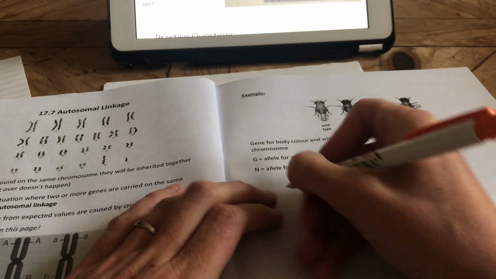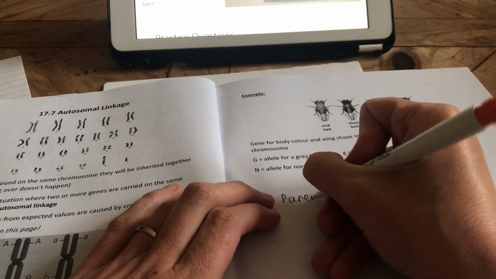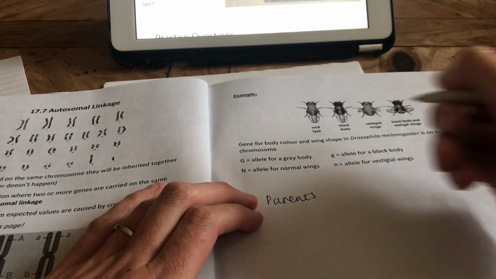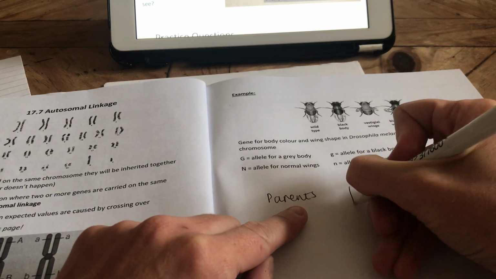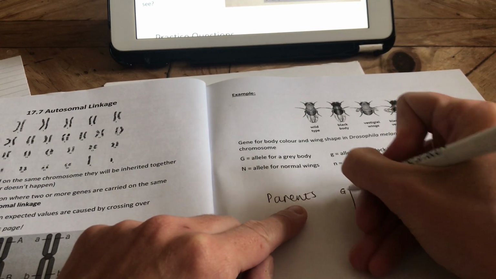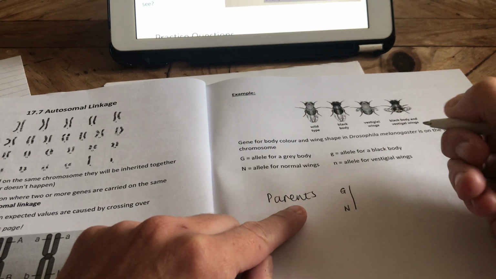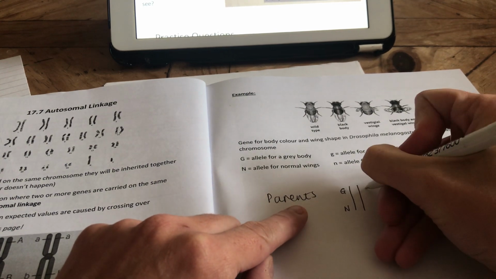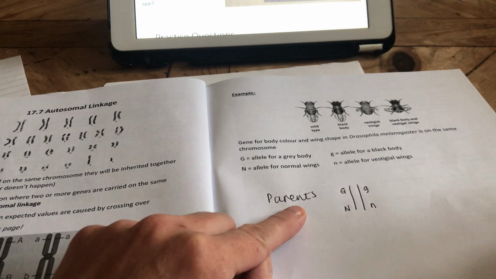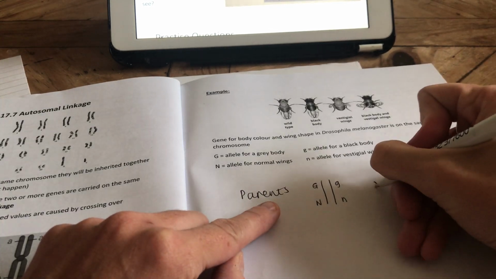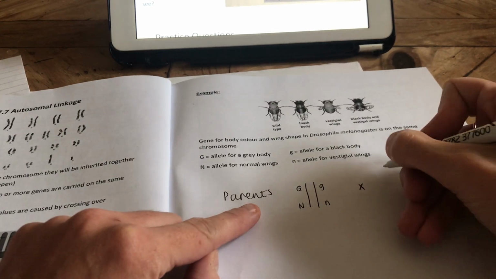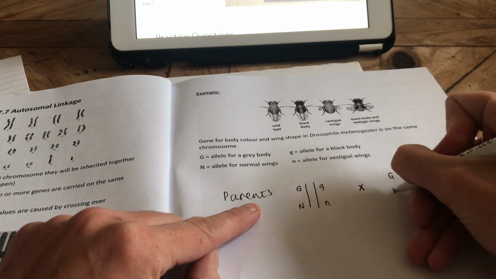So our parents, if we just copy straight out of the textbook, parents had big G and big N on one autosome, and on the other one little g and little n. And we're crossing them with another fruit fly with the same genotype.